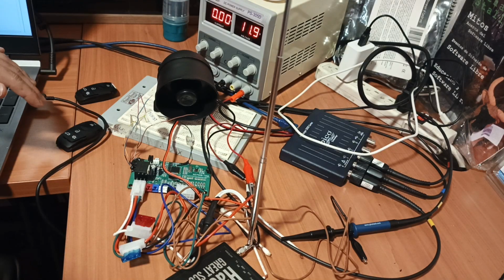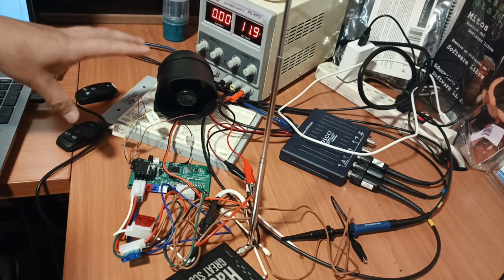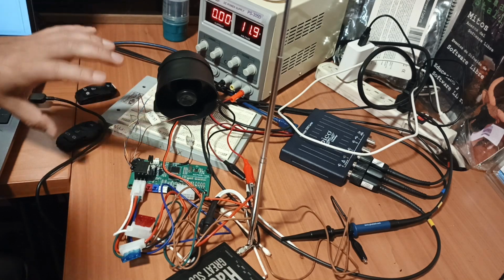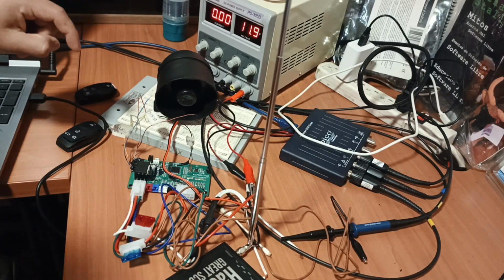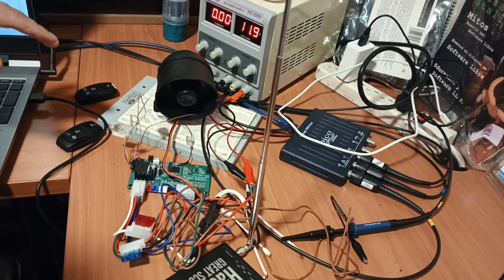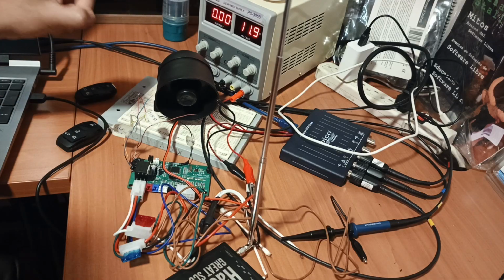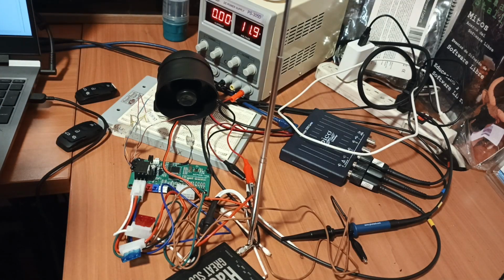Because right now the system was locked automatically after maybe a few minutes. So remember, when the system is locked, the sound is just 1 time. And to unlock the system, we are going to hear the sound 2 times, okay? Alright, perfect.